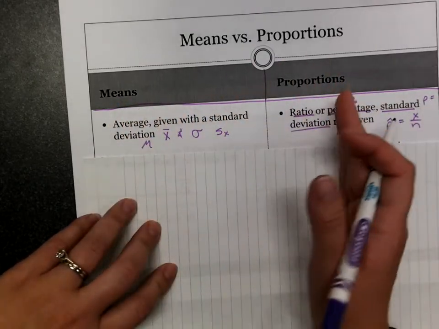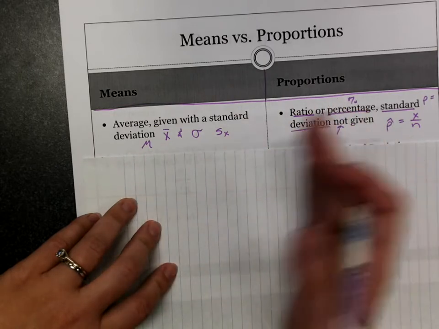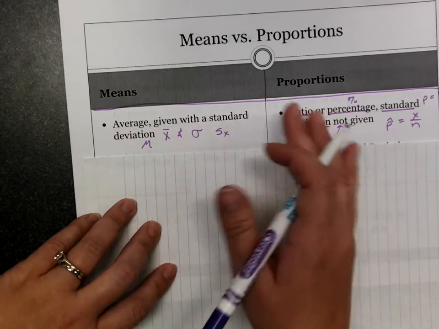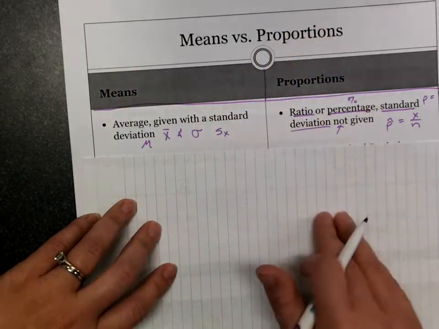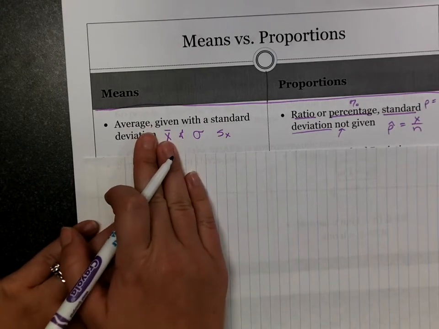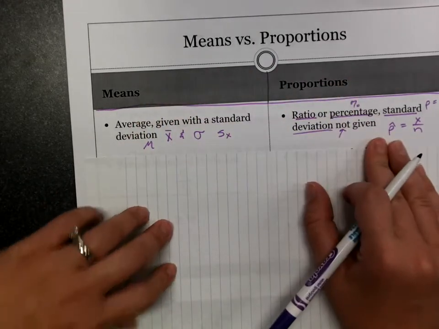So Chapter 8 is split in half with means and proportions, so is Chapter 9, and so is Chapter 10. So we'll constantly be distinguishing: are we talking about means or are we talking about proportions? The biggest difference is that a standard deviation is given for means and has to be calculated for proportions.